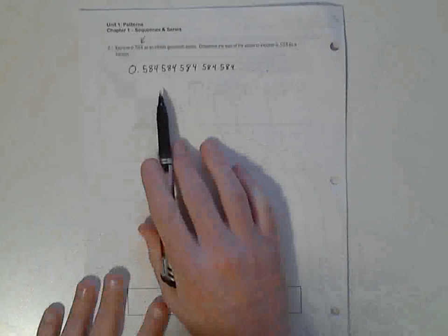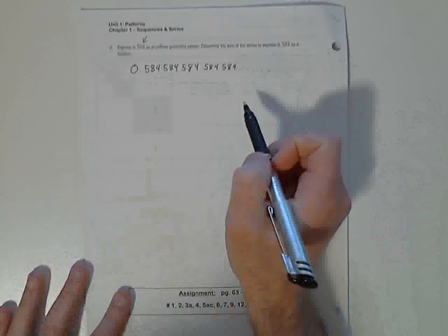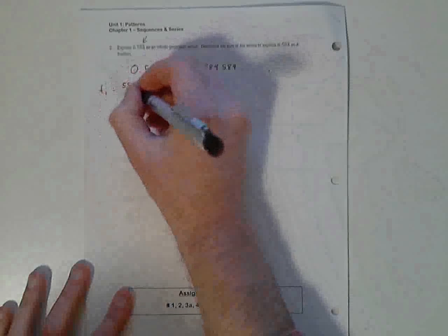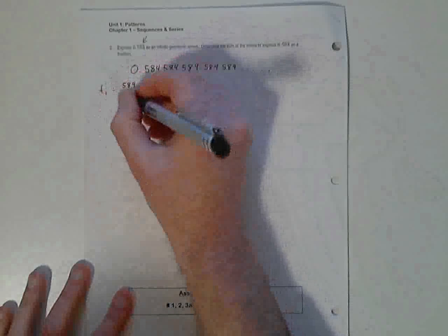The easiest way, and I think probably the only way we can do this, is to treat term 1 as 584 out of 1,000. Basically we're going to break these up into 3s, which makes sense. So our first block is 584 out of 1,000.